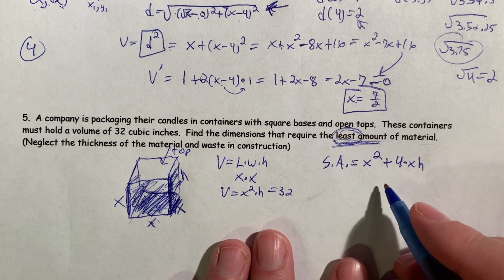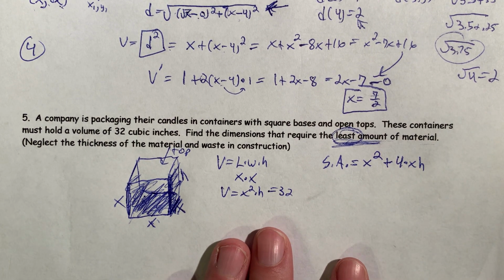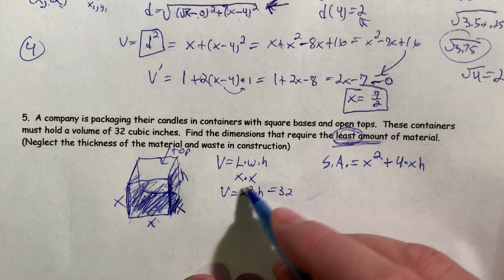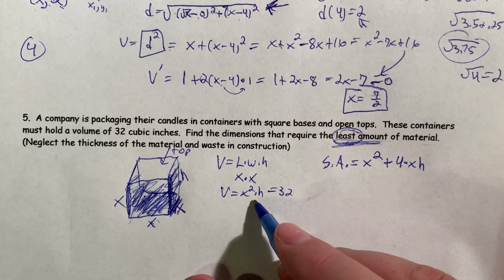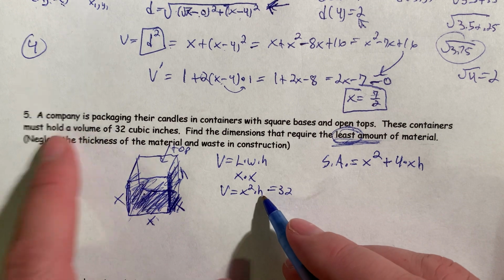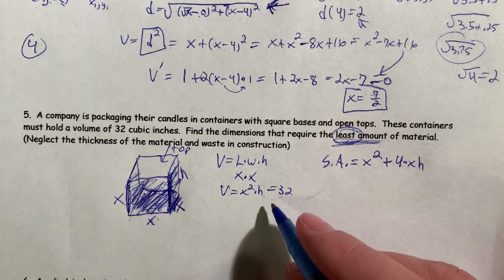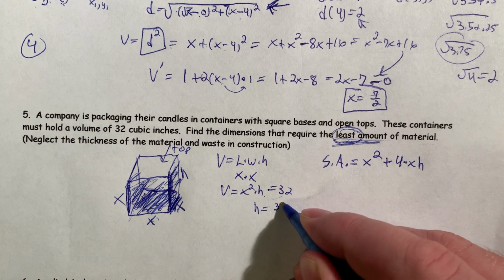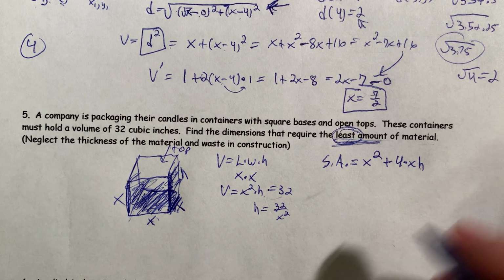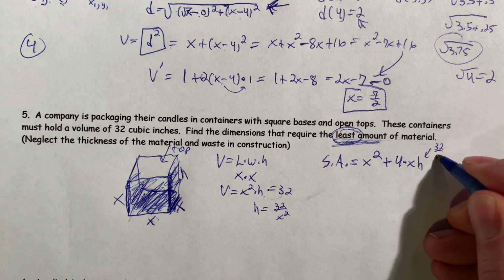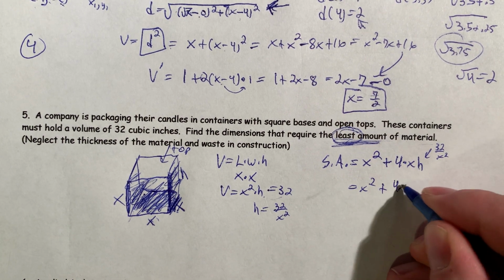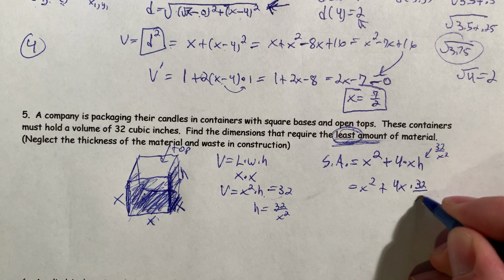What's the problem with this here? Why can't we just minimize this right now? Well, we have 2 variables. We have x and h. So we're going to need to use our relationship from before, where we found that the volume, which is 32, is our constraint. I'm going to solve for h because it seems easier. It's 32 over x squared. And so I'm going to plug in 32 over x squared here for h. So this is x squared plus 4x times 32 over x squared.